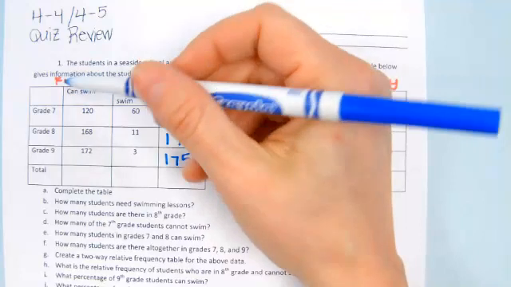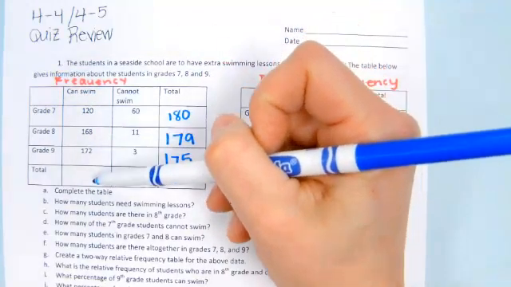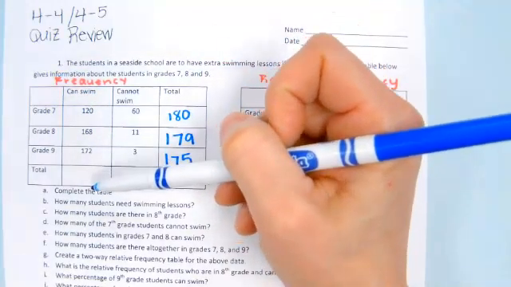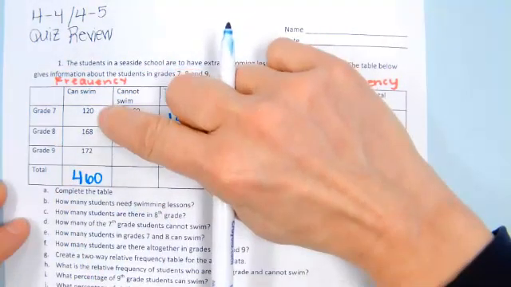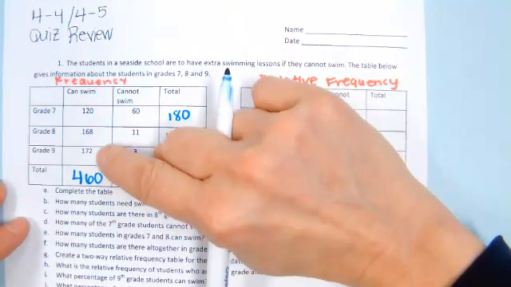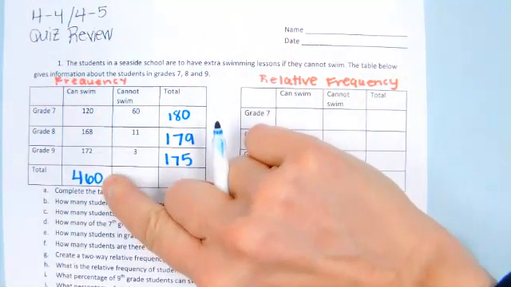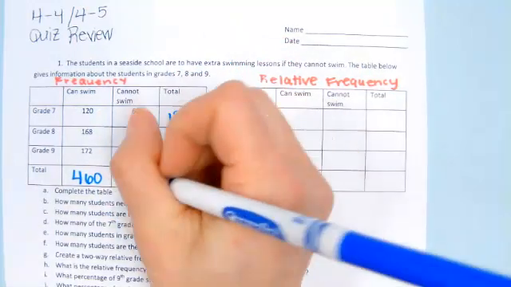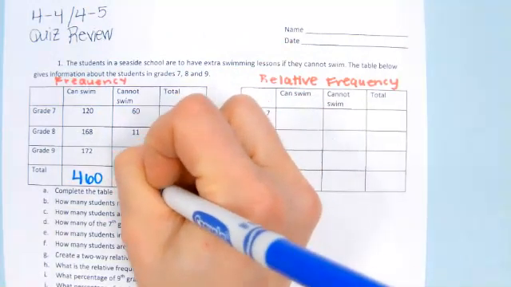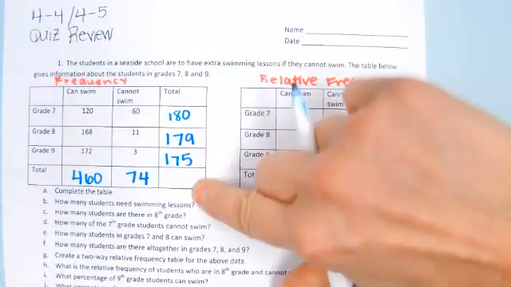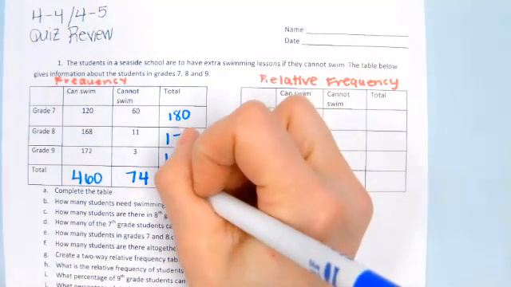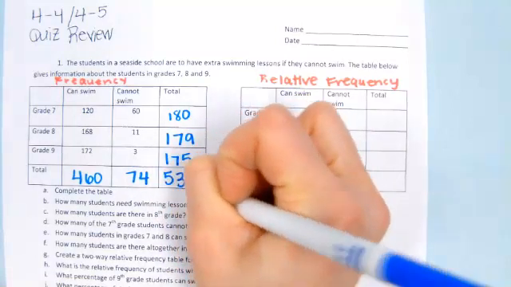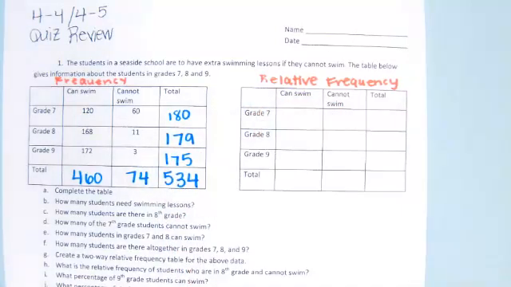Now, going this way, how many students in total can in fact swim? Mayana, how many? 460. A lot more. So all we do is add 120 plus 168 plus 172, which is 460. Liz Mari, how many cannot swim? 74. Thank you. Now adding these and adding these should give the same total. Go ahead, Zamaya. 534 total students were polled here.